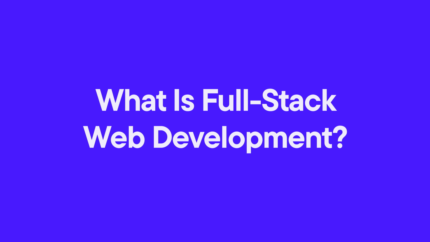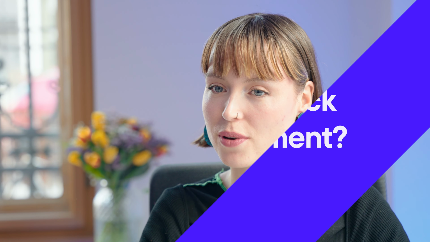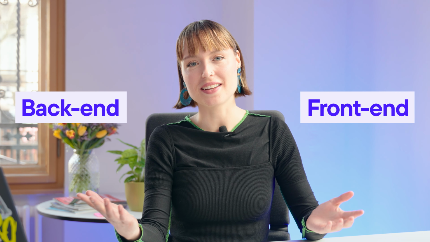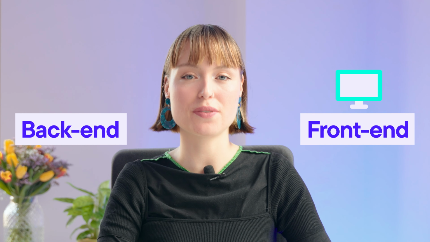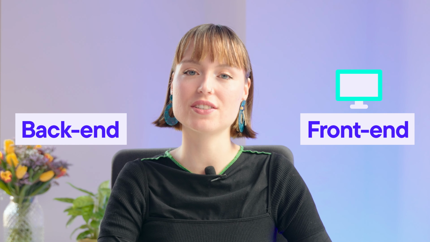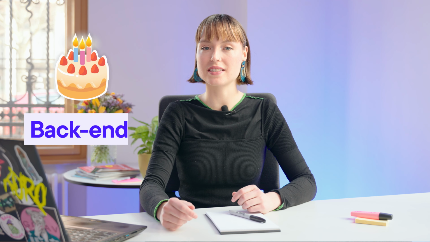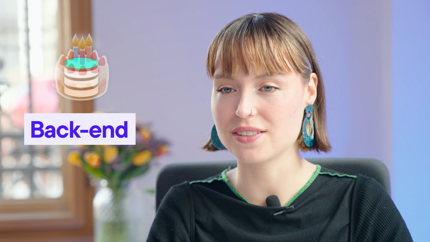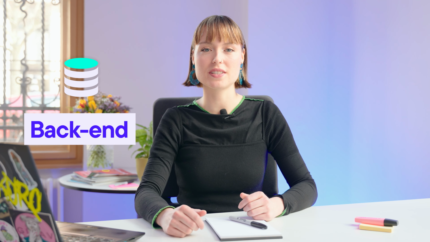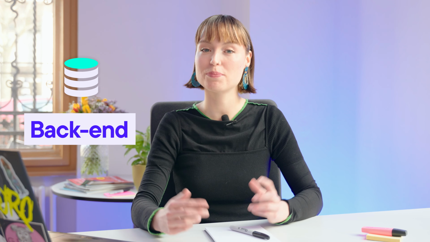Before we dive into the world of full-stack web development, let's take a moment to understand the basics of a website. At its core, a website has two main parts, a front end and a back end. Think of the front end as the face of the website. Everything you can see and interact with. It's like the decoration and frosting on a cake. Now, the backend is the hidden hero. It's the cake underneath the frosting, the backbone that supports the whole operation, hidden but essential.